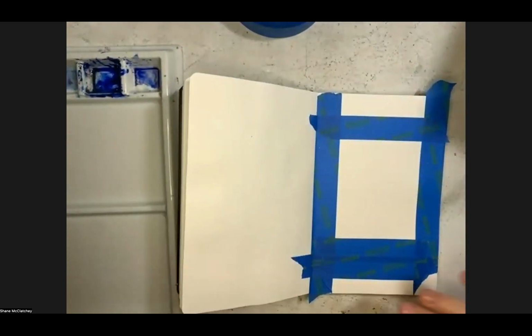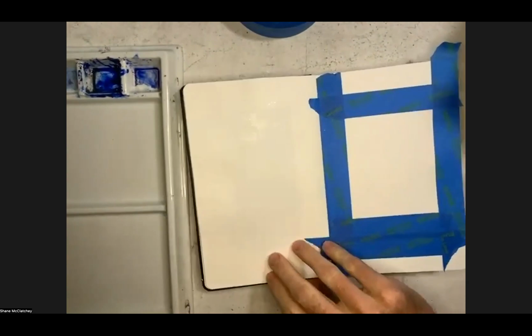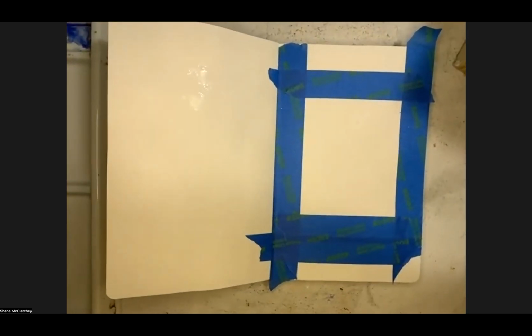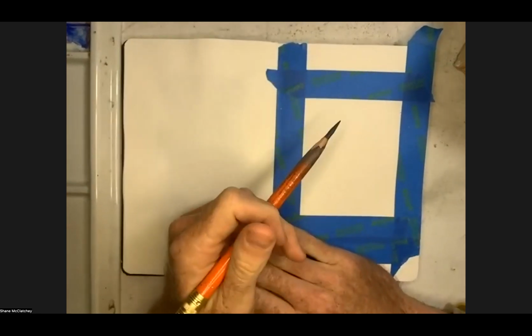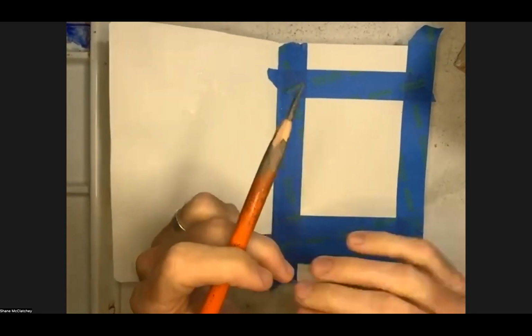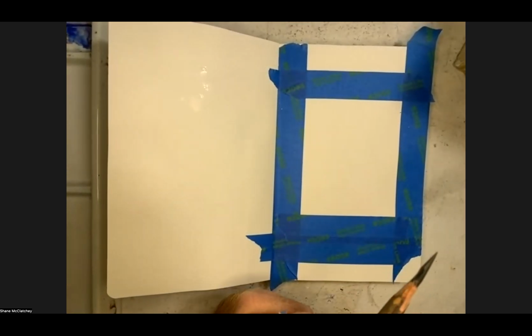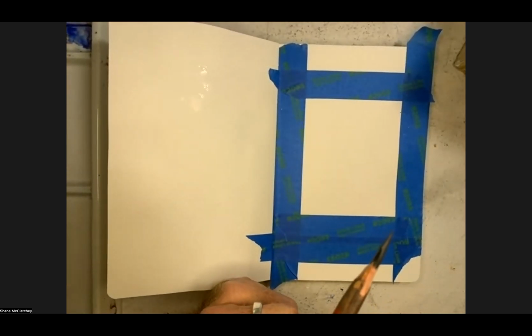And what I like to do here is just work out composition, what I might want to focus on in the painting, what's important to me. One thing I've been thinking about lately is painting in and out of focus.